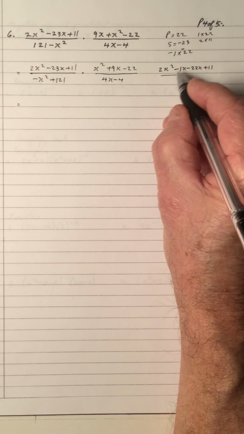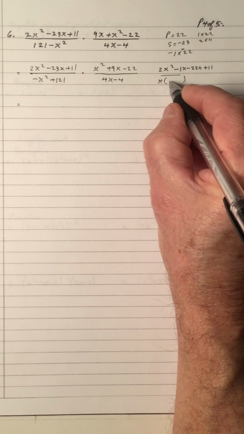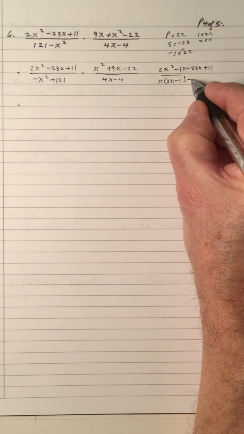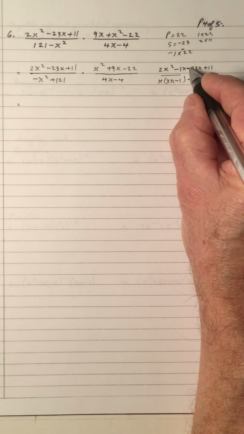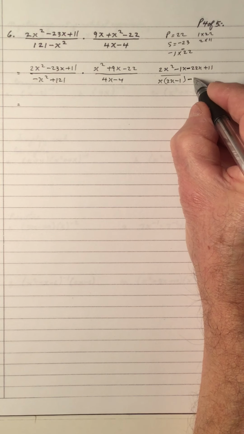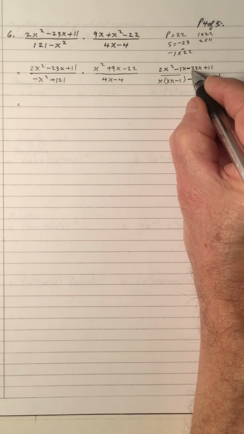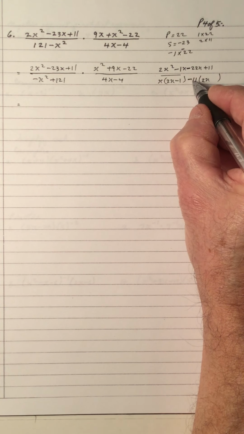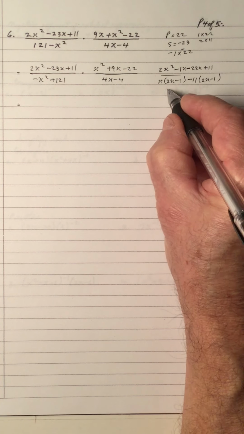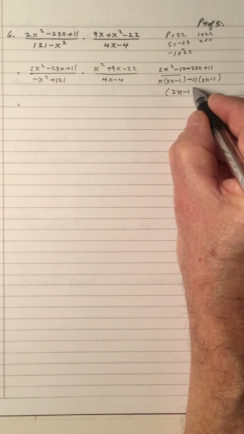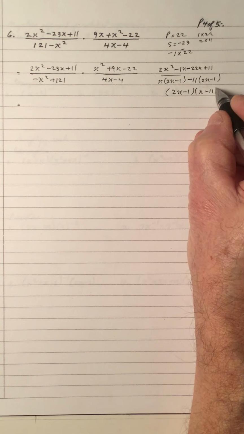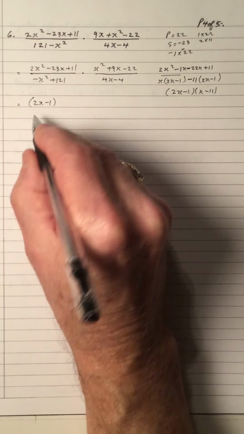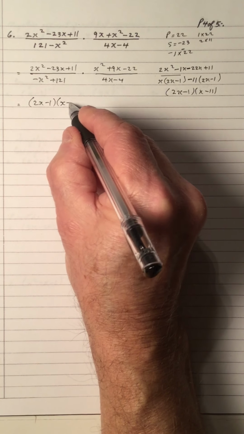That leaves us with x as a GCF in the first two. So we get a 2x minus 1. That's a negative, so again, whatever that sign is there, that's what this one is. And I see 11 common. Negative 22x divided by negative 11 is 2x. Negative 11 into 11 is negative 1. So I see a 2x minus 1 times x minus 11. So 2x minus 1 and x minus 11.